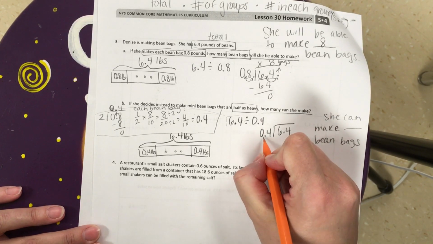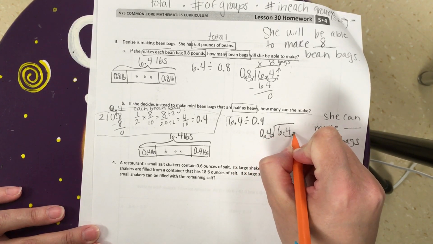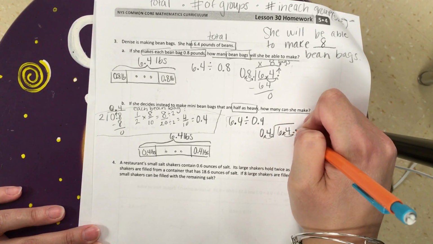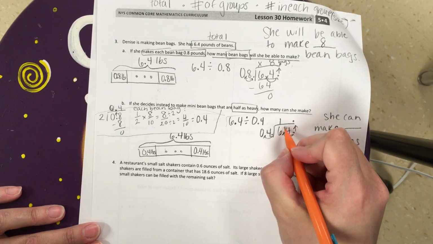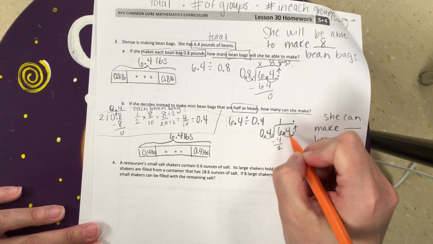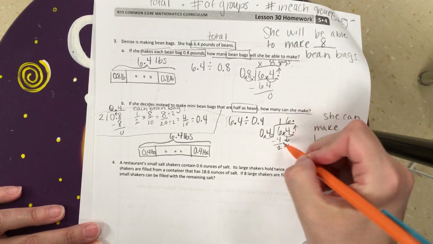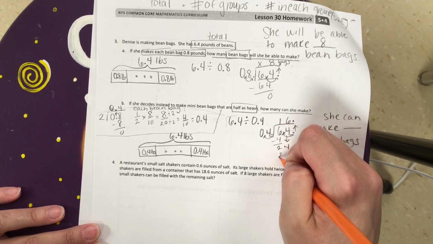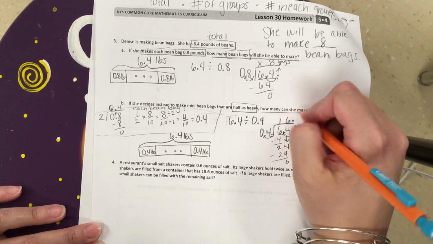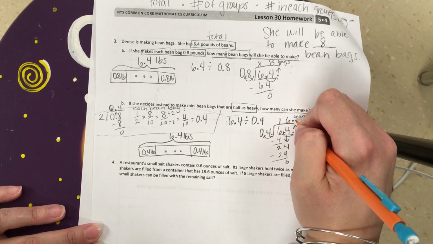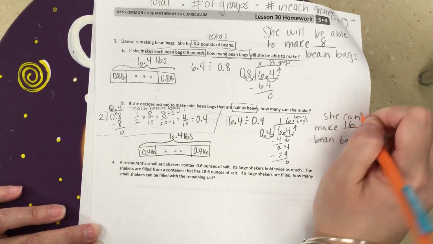We got to get rid of that decimal. We're going to jump it one place value to the right. So we jump this one place value to the right, and bring it straight up. 4 goes into 6 one time. 1 times 4 is 4. I subtract and get 2. Bring down my 4. 4 times 6 is exactly 24. I subtract and get 0. There's nothing left to bring down, so my answer here is 16 bean bags. She can make 16 bean bags.